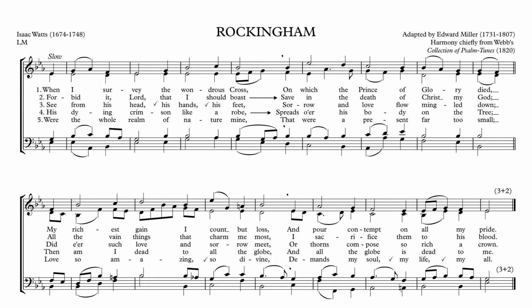Question 5. What is the rhyming scheme of this text? So if you look at the text, you will see that the first line rhymes with the third line, and that the second line rhymes with the fourth line.